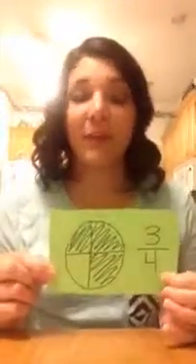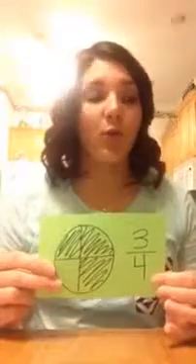Okay, now that everyone understands the concept of fractions, we're going to continue on with this lesson for a while, but let me review to make sure that everybody understands, and if you have any questions, let me know. What is this? 3/4. Okay, what is the top number?